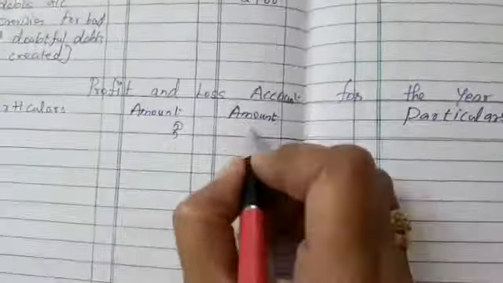So we have to apply it in the P&L account. Okay children, to bad debts. How much? See here, 5,000. In this bad debts we have to write here 5,000. So see here, bad debts 5,000.